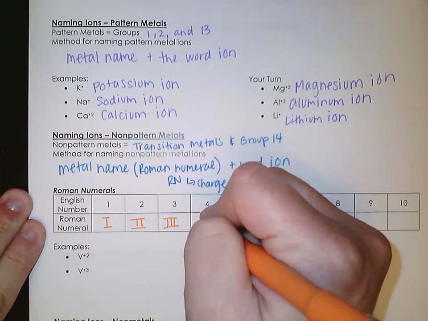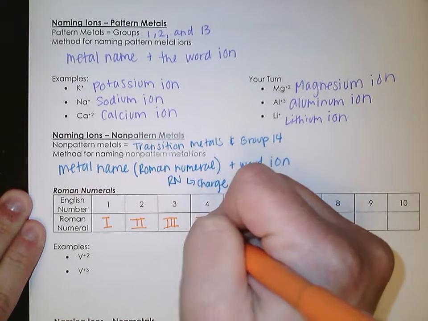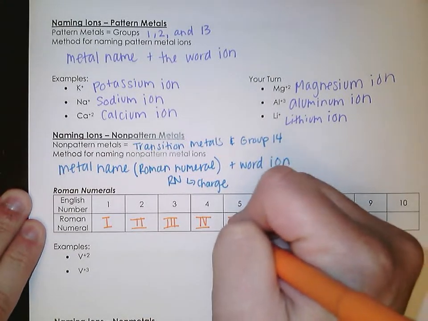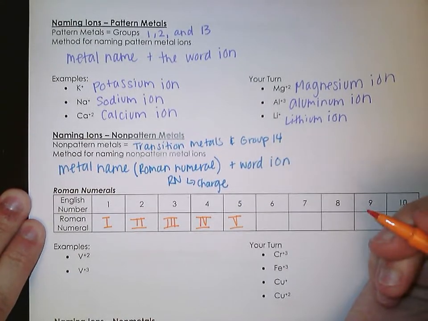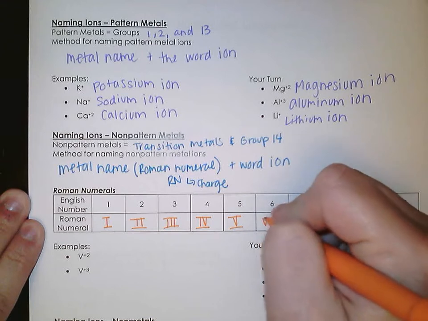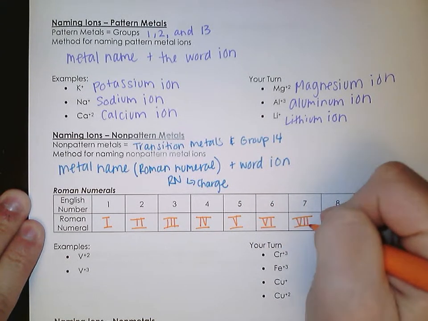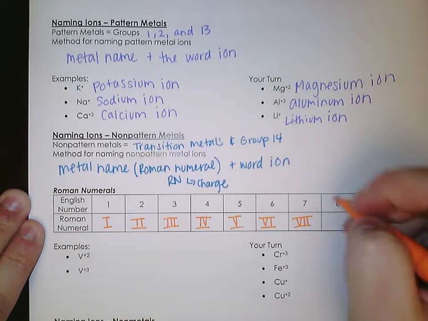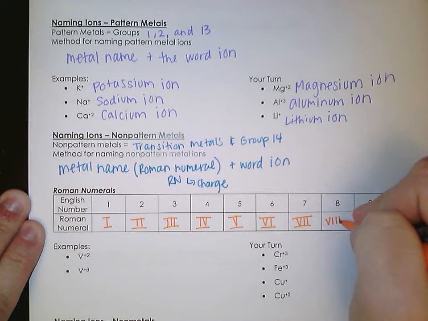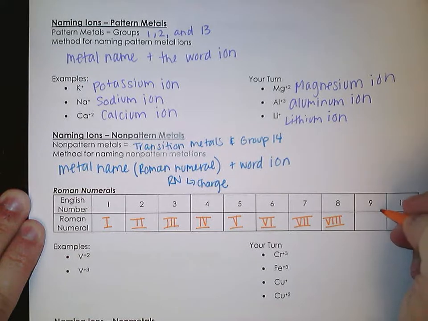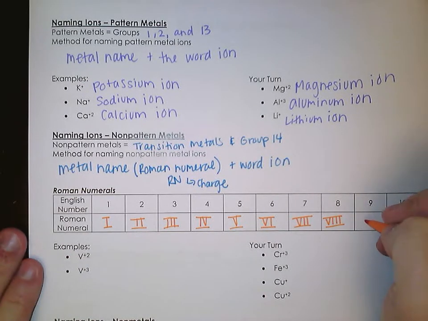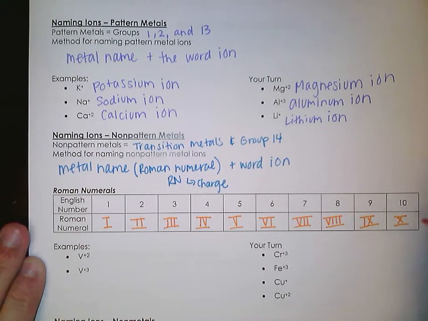So 1 before 5. 5 is just a V. 6 is VI. 7 is VII. 8 is VIII. 9 is 1 before 10, so IX. And then 10 is just an X.